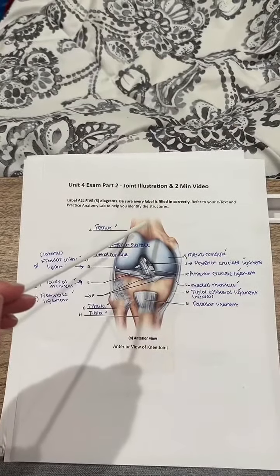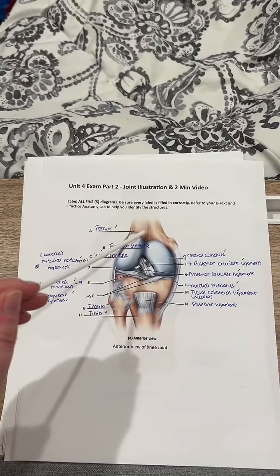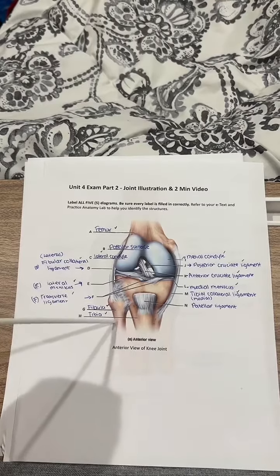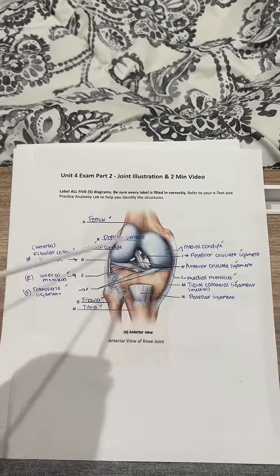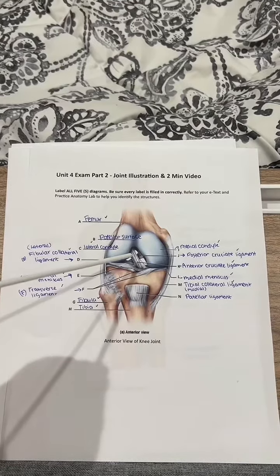Hi, this is Paige Tony, and we're going to be discussing the anatomy and physiology of the knee joint. So first we have the femur, which is right here, the fibula, and the tibia. These make up the three main bones of the knee joint.